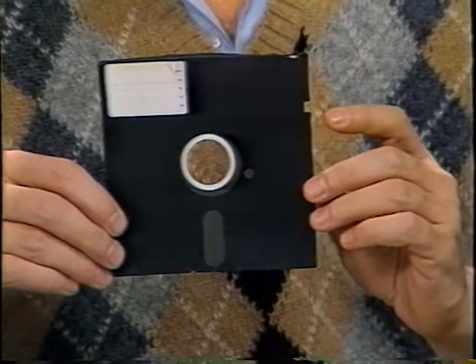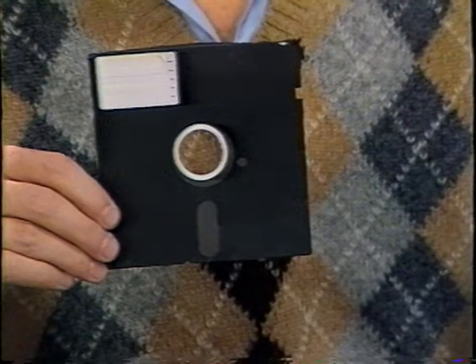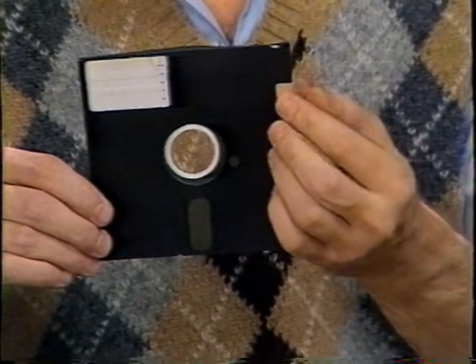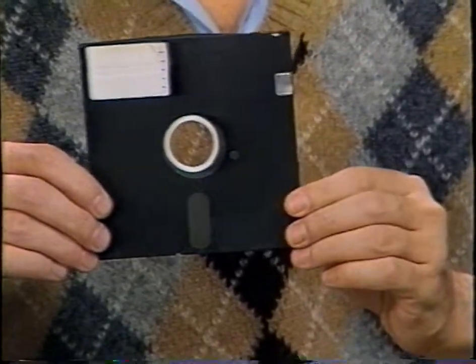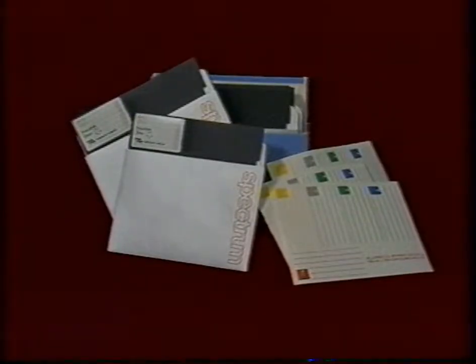Also, notice this notch here on the side of the paper sleeve. Now, if you cover this notch with the little stickers that come with the diskettes and the labels, you see, just like that, it prevents the diskette from being erased accidentally. You can remove the sticker just like that if you ever decide to use the diskette for something else later. So, if you already have something on the diskette and you don't want to lose it, use the sticker to protect it. Also, label it accordingly. The labels come in the box with the diskettes.